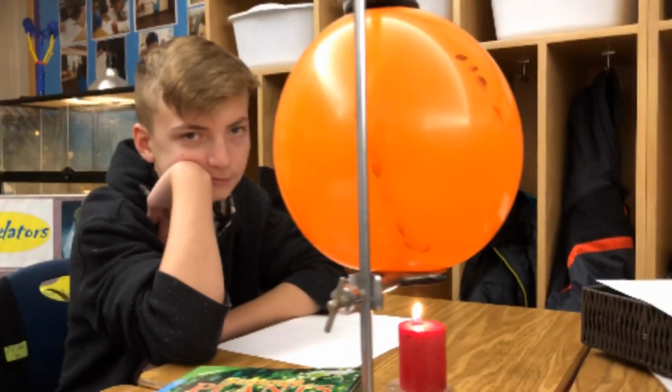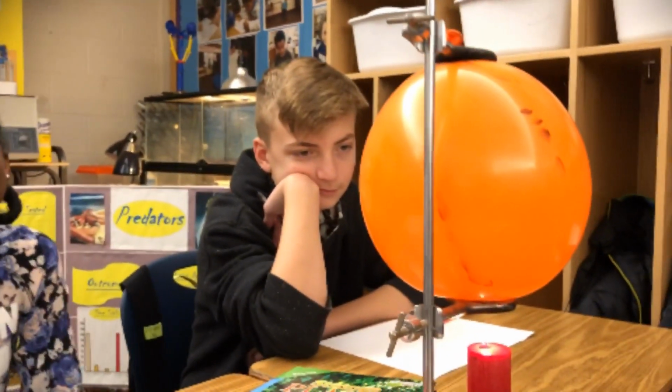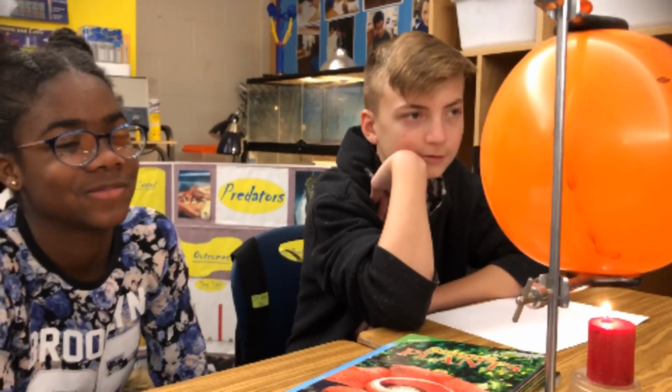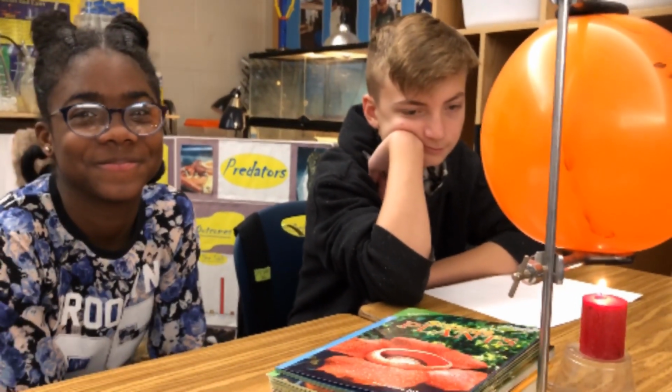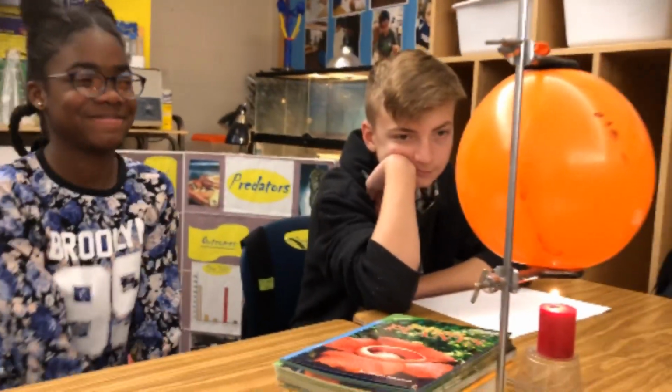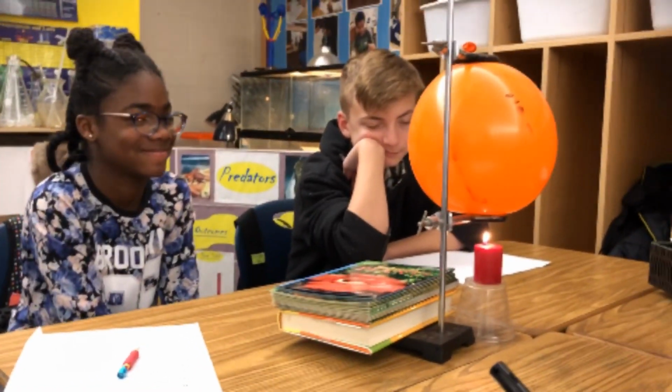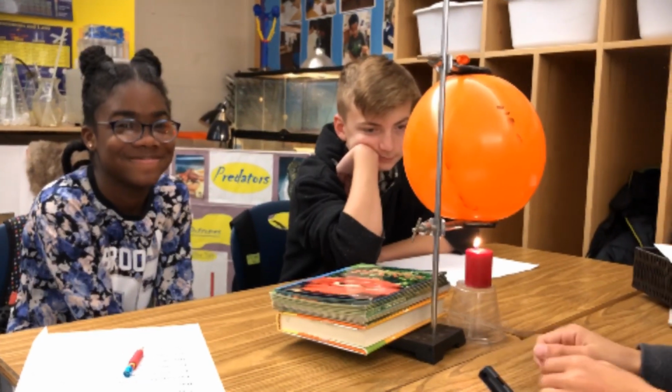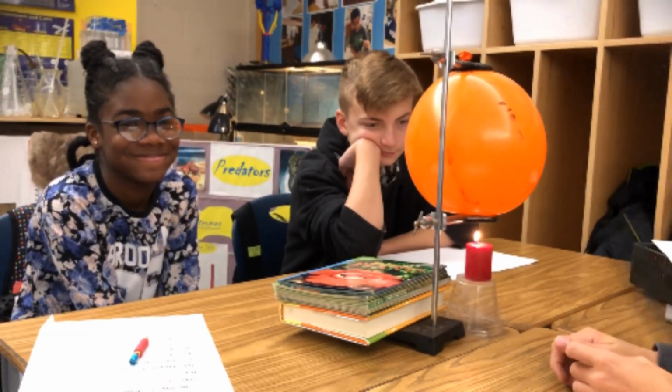So the heat moves from the flame to the balloon to the water. What kind of heat transfer is that from the balloon to the water? Conduction. That's conductive heat, right? What kind of heat transfer is the flame? Radiation. Good, Ava. Radiation. Sixth graders learning about convection, conduction, and radiation just with a water balloon over a candle. Good job.